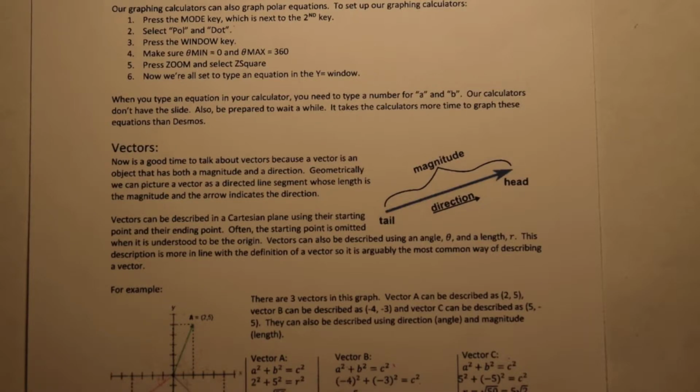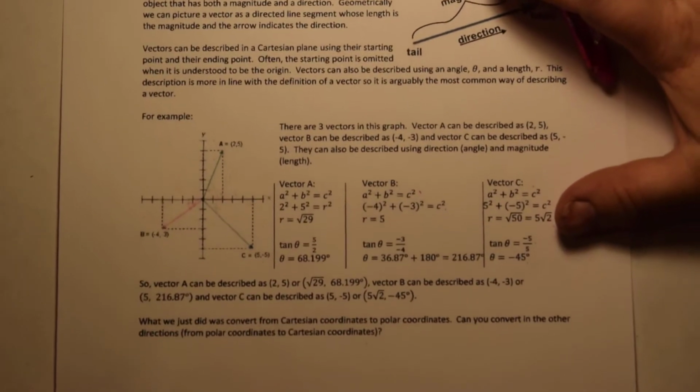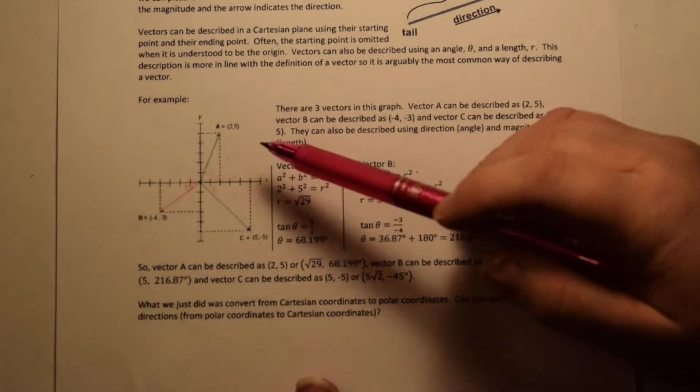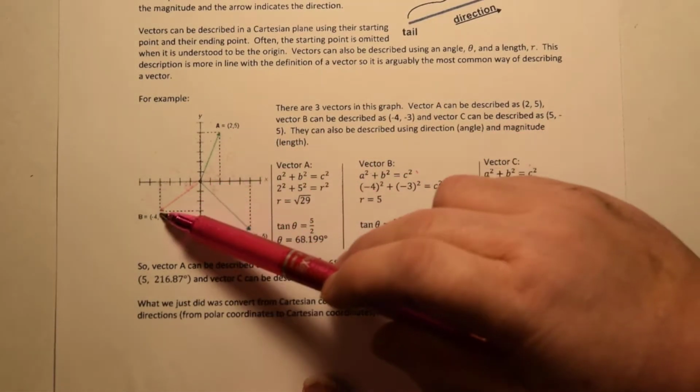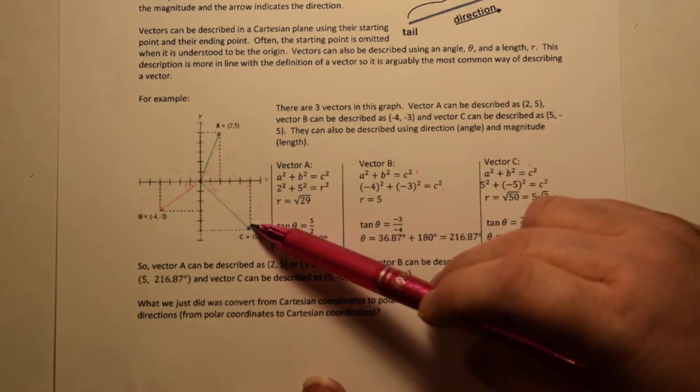Vectors can be described in a Cartesian plane using their starting point and their ending point. Often the starting point is omitted when it is understood to be the origin. Vectors can also be described using an angle theta and a length r. This description is more in line with the definition of a vector, so it is arguably the most common way of describing a vector. So let's take a look at an example. We actually have 3 vectors here. We have vector A, vector B, and vector C.